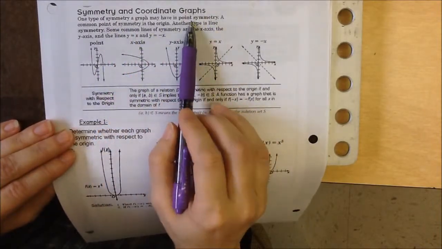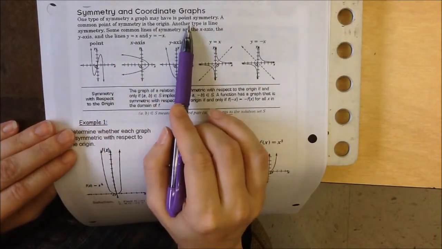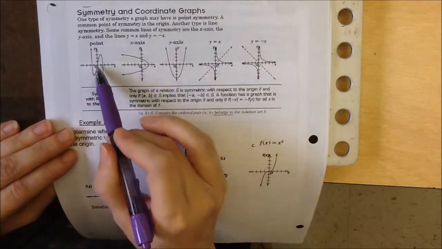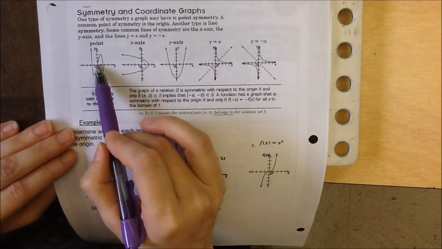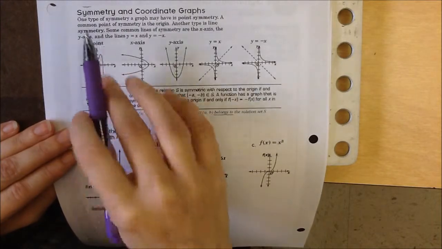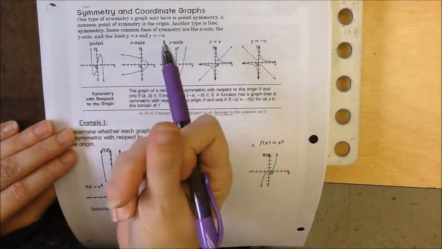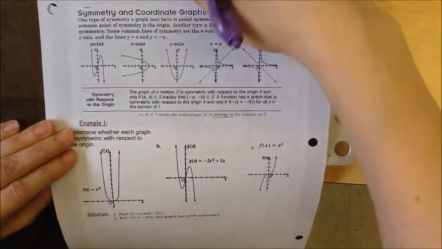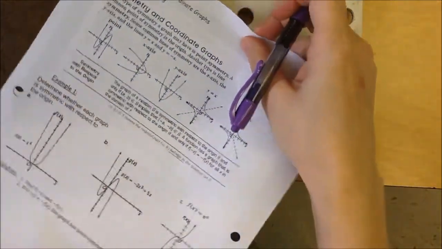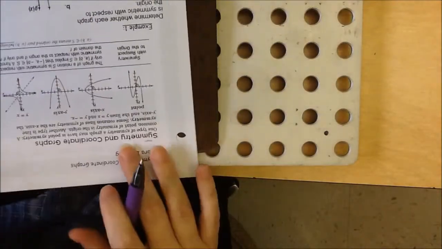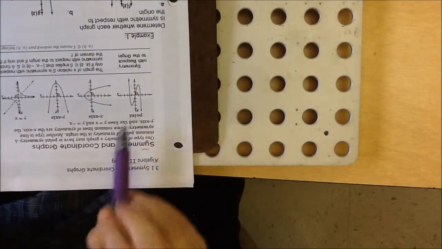So one other type of symmetry we'll talk about is point symmetry. That means symmetry about the origin. The easiest way to visualize this is if you spin it 180 degrees. If I leave that in the same place, and I spin my paper 180 degrees, does the function look exactly the same? Yes, it does.